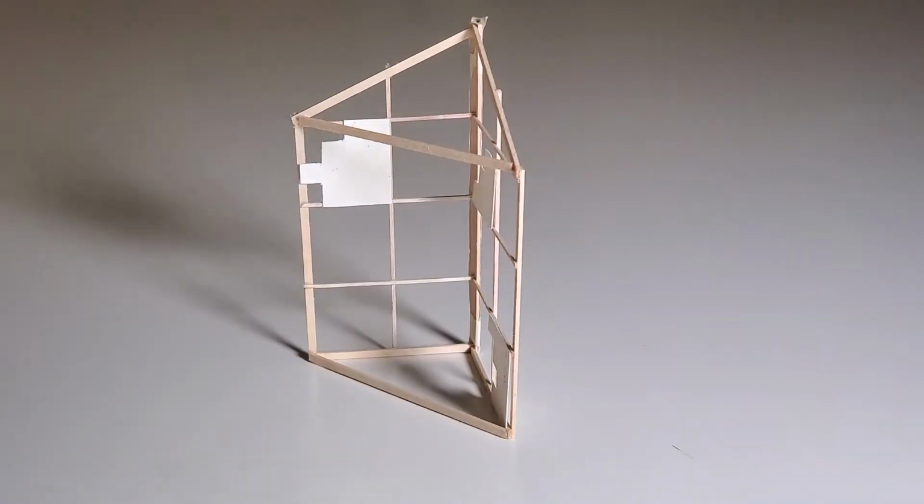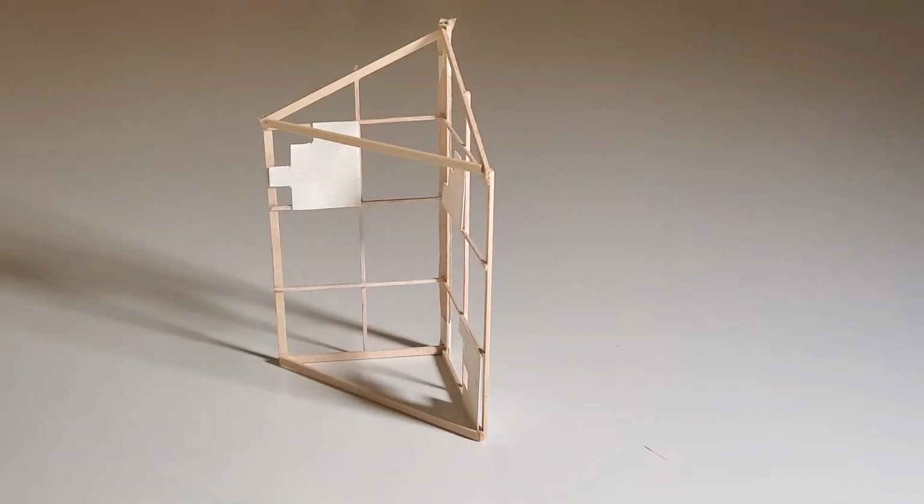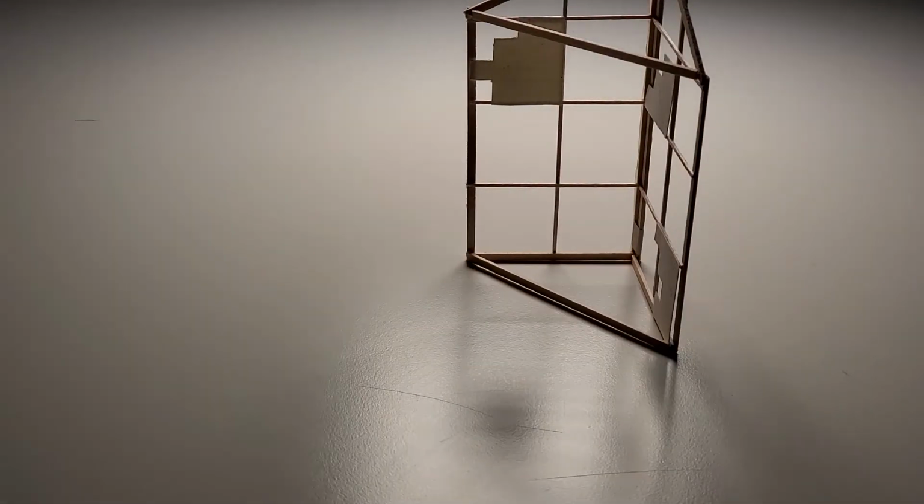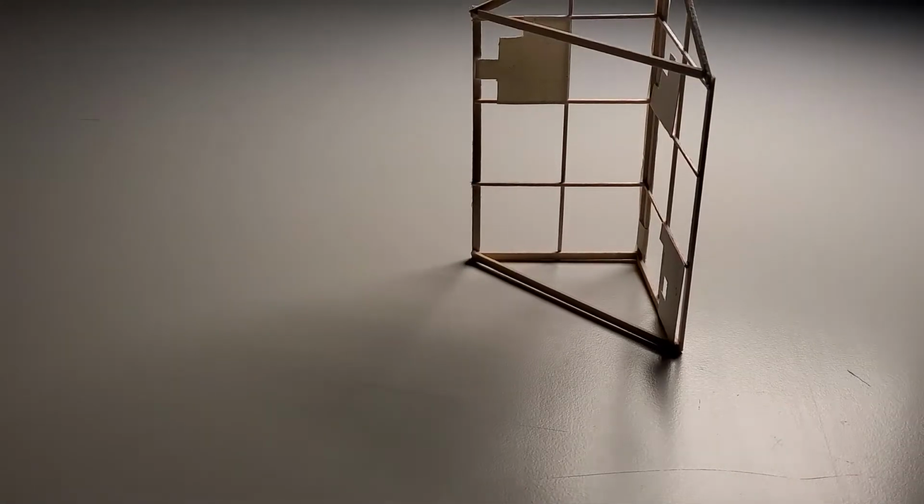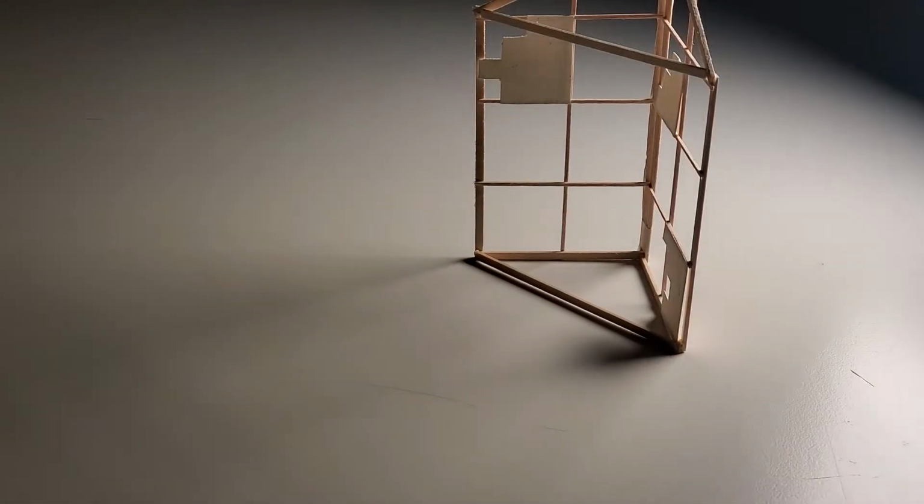Another part of scenic design, besides just making renderings, is making models. These are not only useful for all of the people working on the show, but to help the director and the actors really visualize the world that they're going to be playing in.